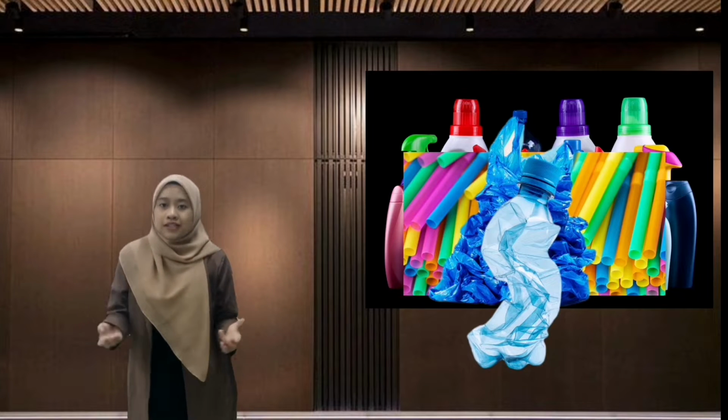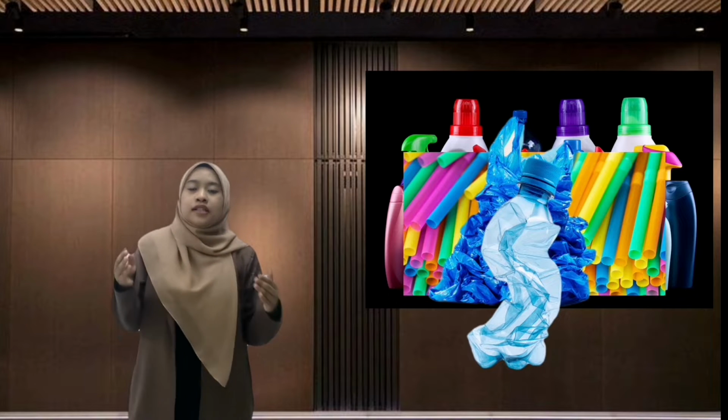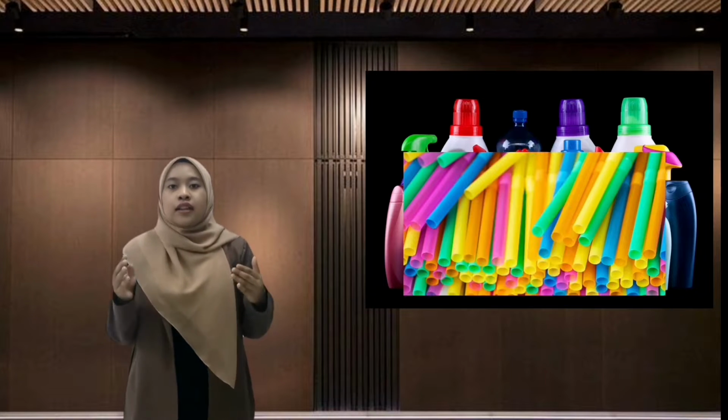So, what are the causes of the pollution? One of them is plastic. What is plastic? Plastic is a wide range of synthetic or semi-synthetic materials whose main ingredient is polymers. Plastic is very useful in our daily life, but if we throw it away everywhere, especially in the river and the ocean, it becomes worse. It becomes pollution and makes the aquatic life die.